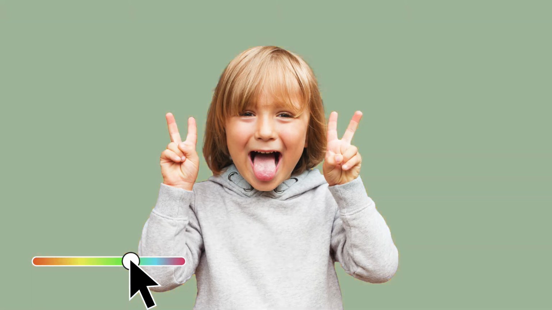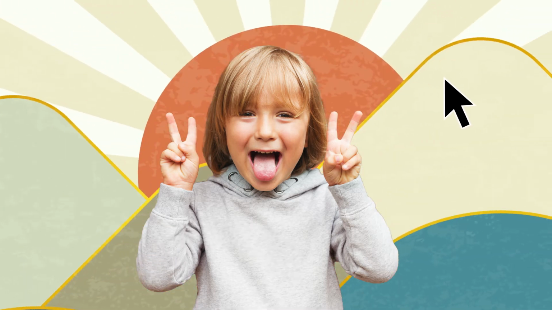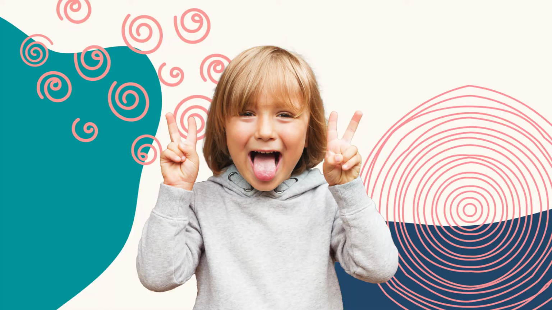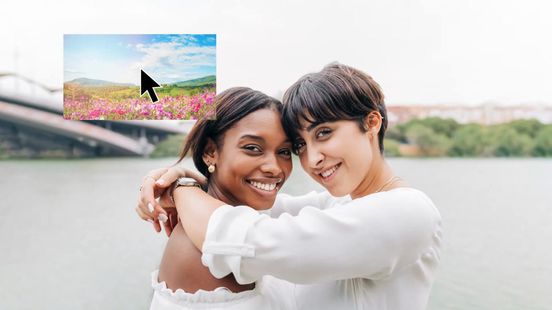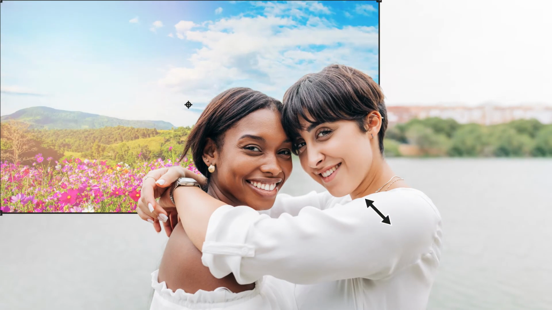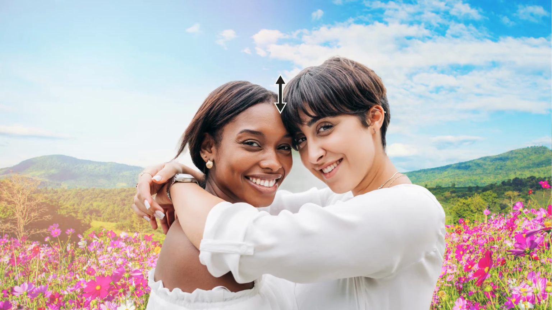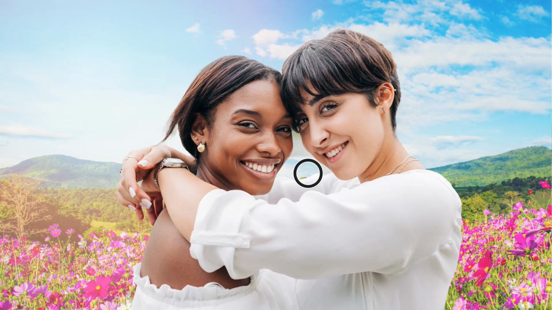You can choose a fun color as a new background, or try one of the modern presets. Love that! You can even import your own photo as a new background. And you have full control to adjust the positioning, clean up the edges, and done.